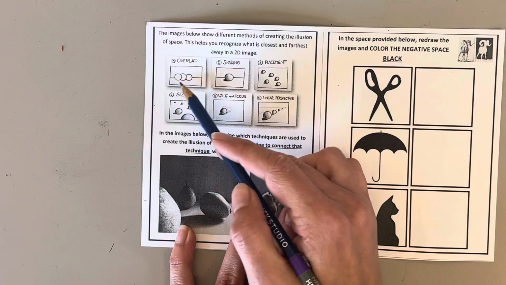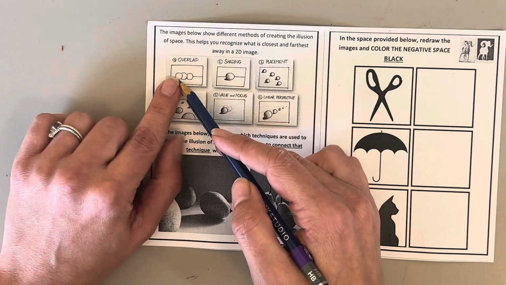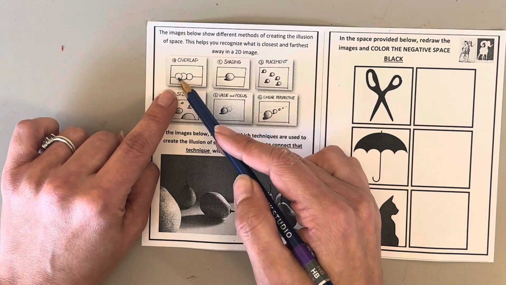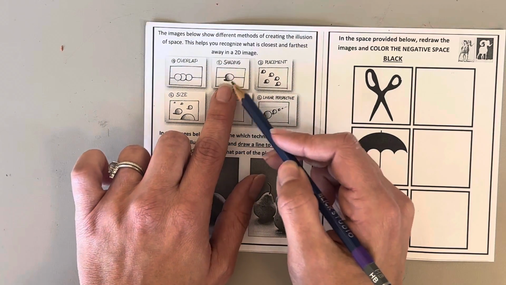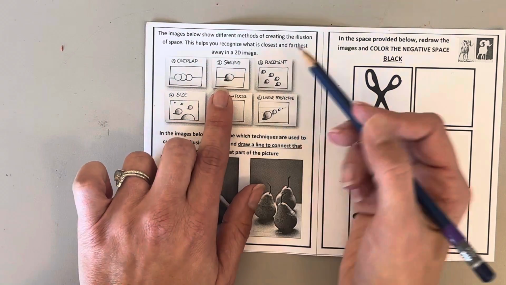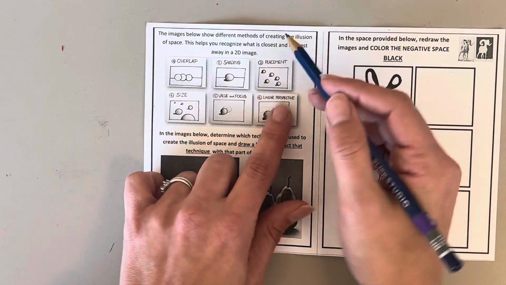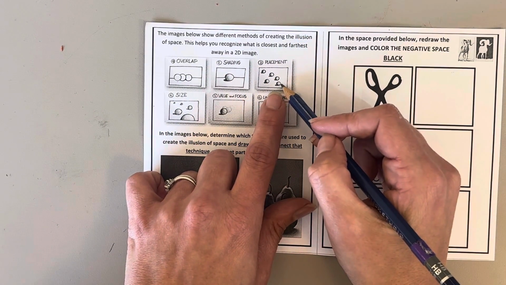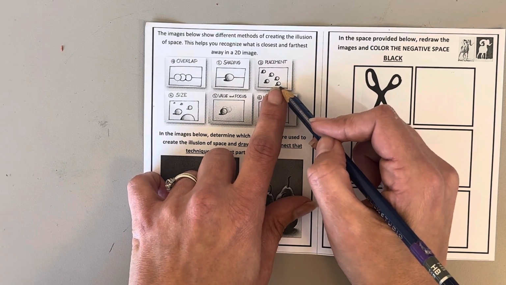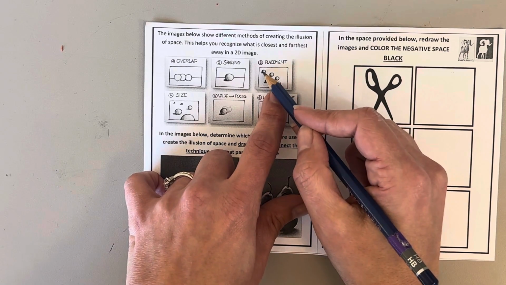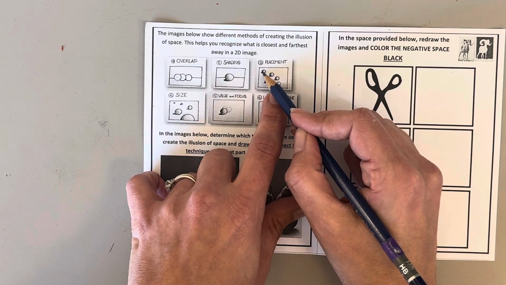Now, for this first example, we have something that's in front of something else, and that's how we know that this is closest to us. The shading shows us that it is in front of that tabletop, so we know it's closer than the table edge. The placement. If something is lower on the page, it shows that it's closer to us. And if it's higher up on the page, it shows that it's farther away.